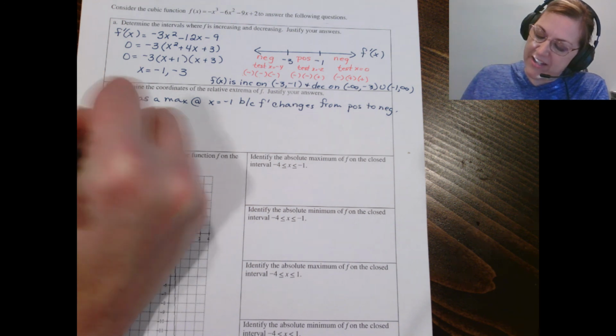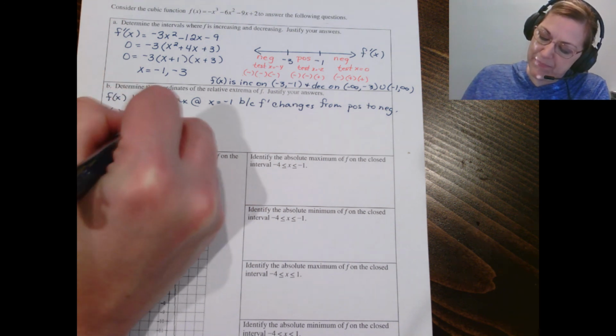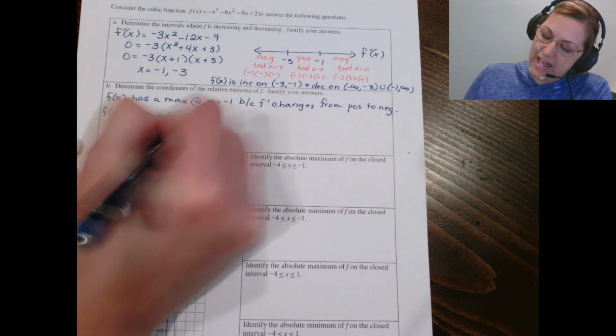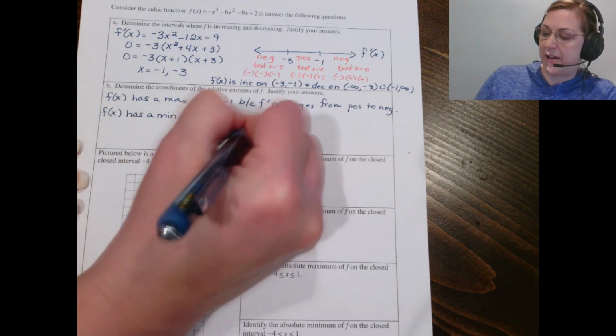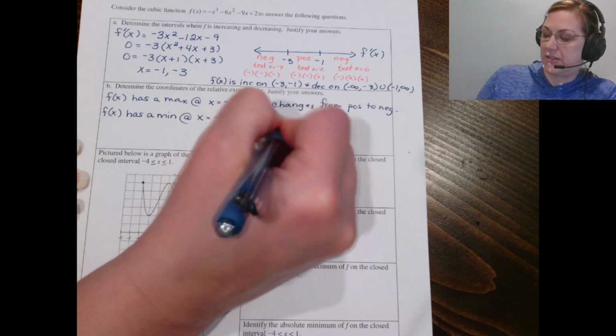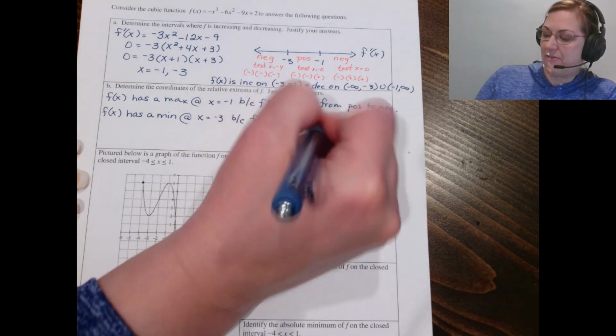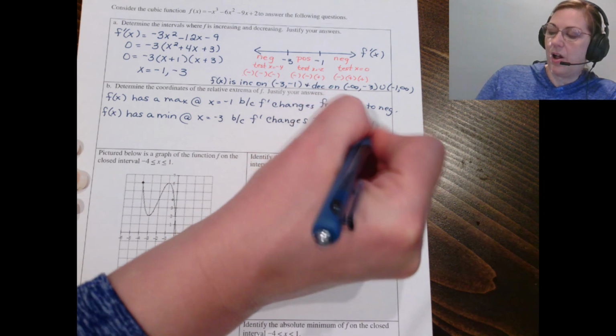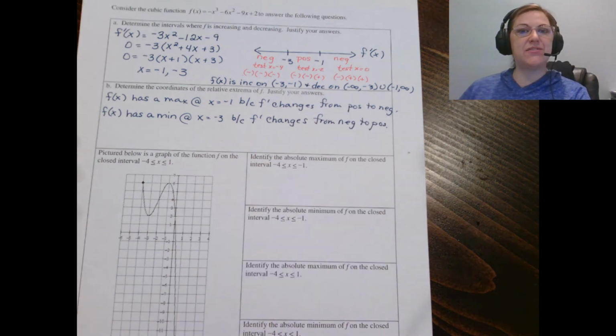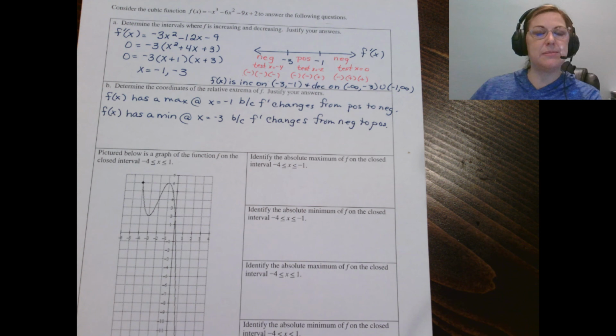And f of x has a minimum at x equals negative 3 because f prime changes from negative to positive. All of that is necessary for that justification. Very, very important there.